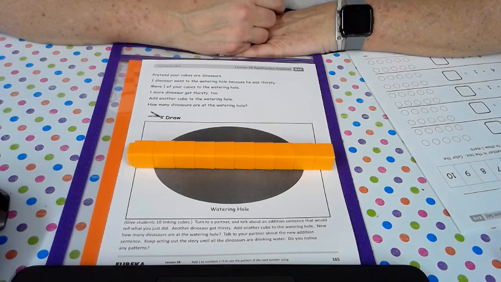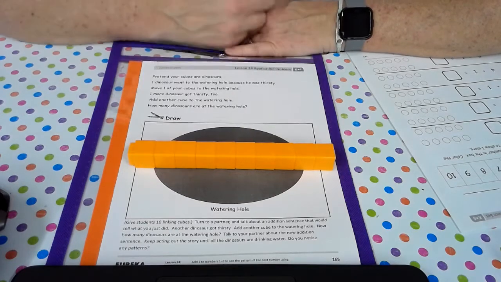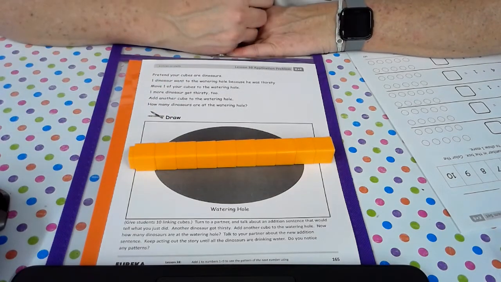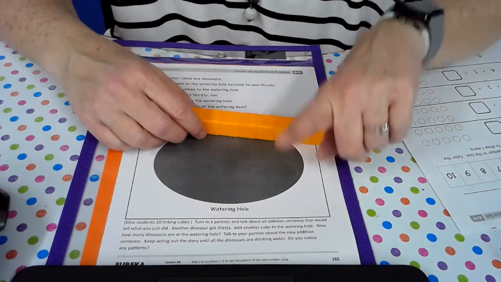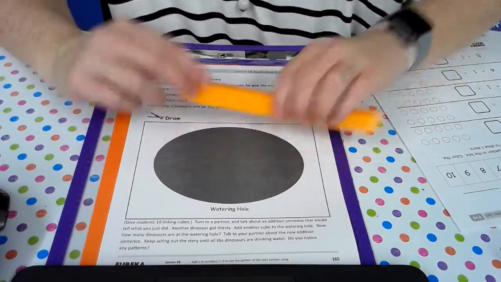Yeah, each time we added a dinosaur, our tower got taller and our number got larger, didn't it? And each time we only added one dinosaur.